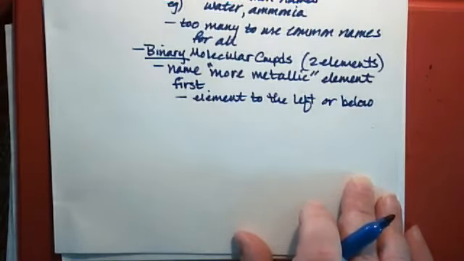So if you look down in the lower left-hand corner of the periodic table, you see elements like cesium and francium, and those are considered to be the most metallic elements of all.